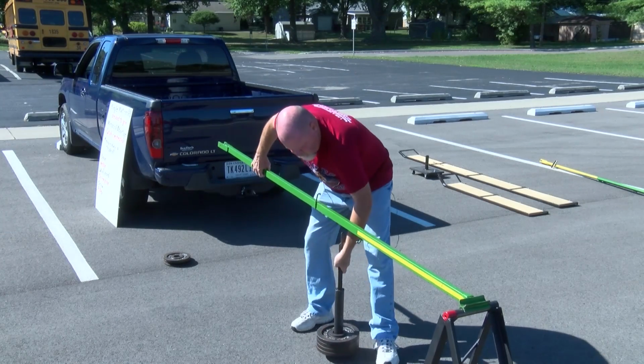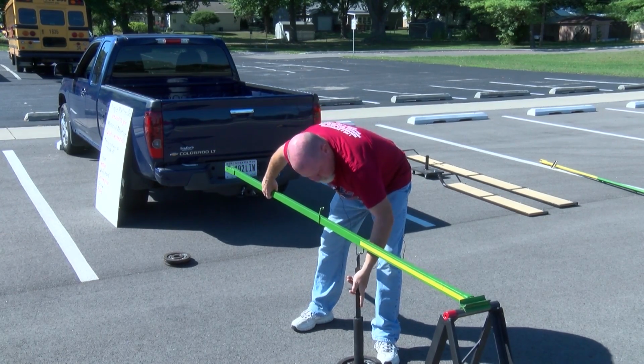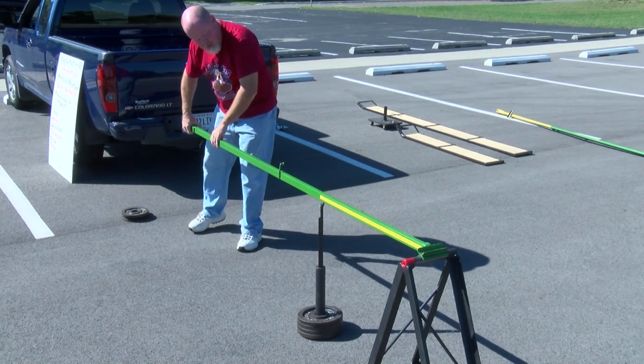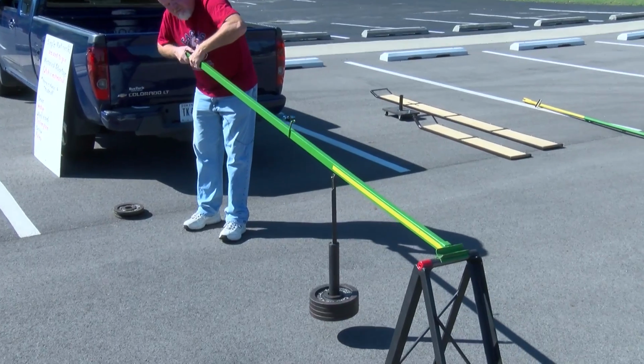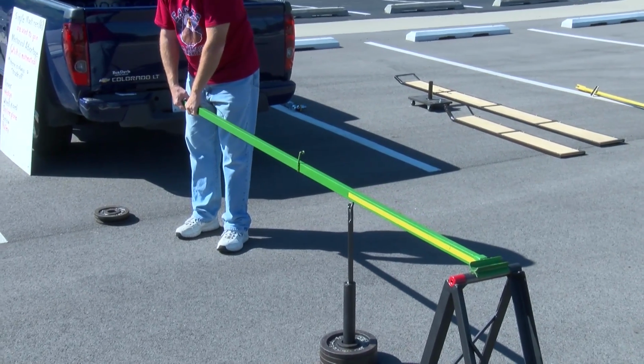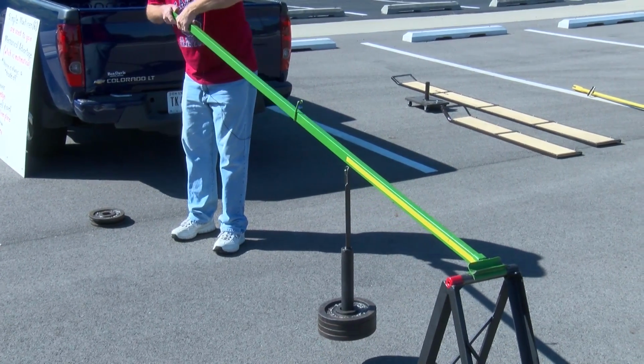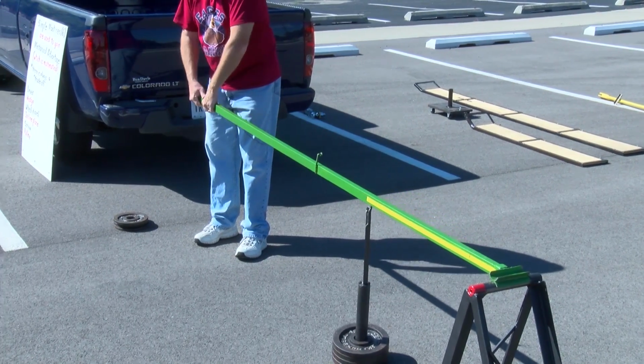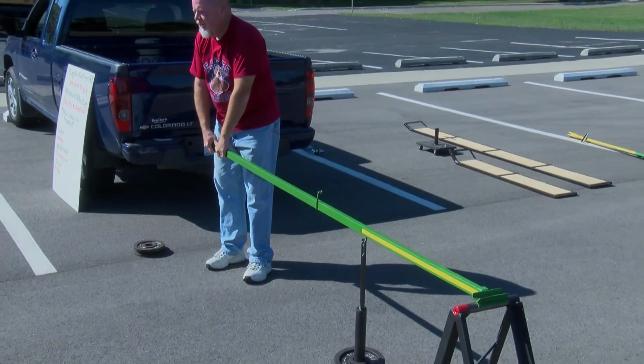All right, now we'll move the load instead of moving the fulcrum. Now we have a 4-to-1 mechanical advantage. So I only have to lift 10 pounds. Okay, does that make sense now? All right.